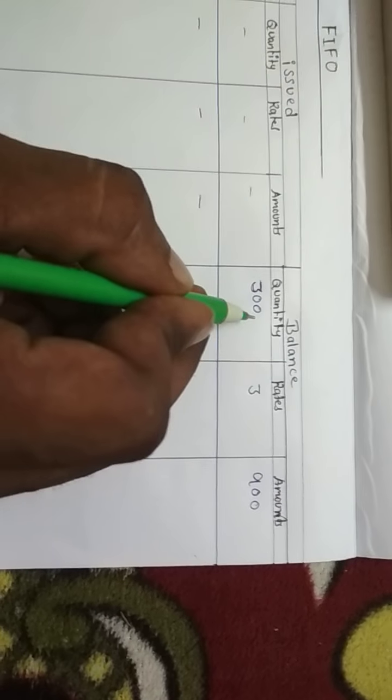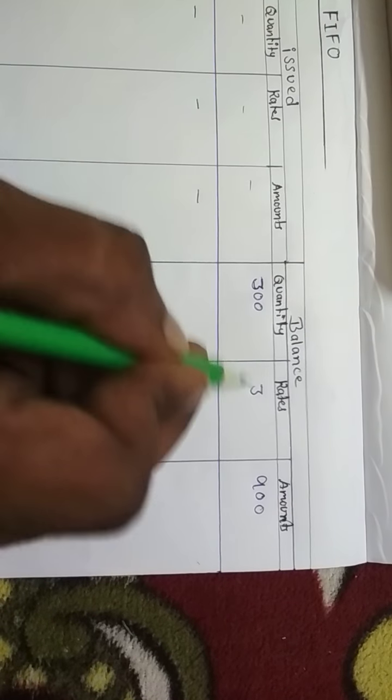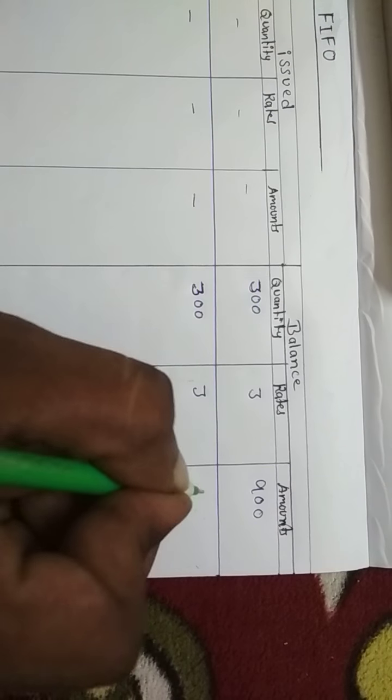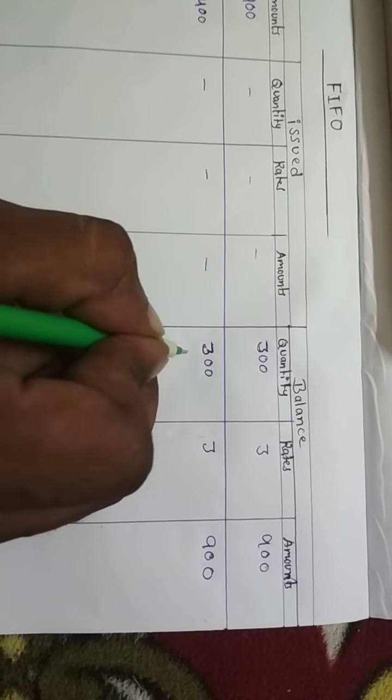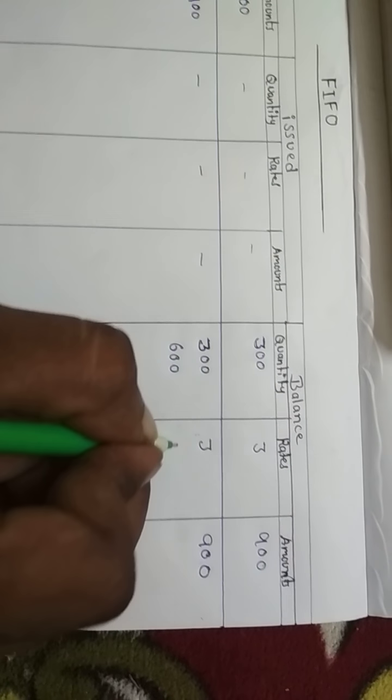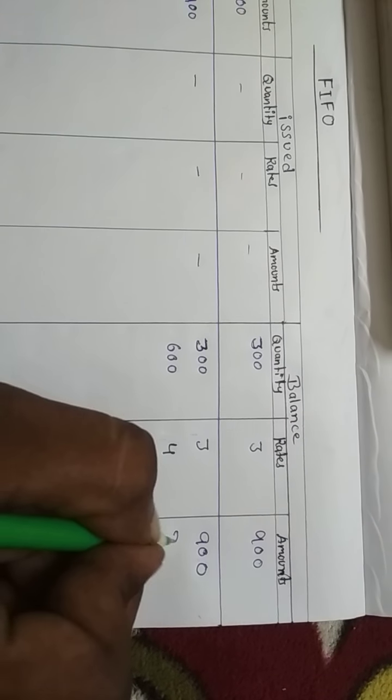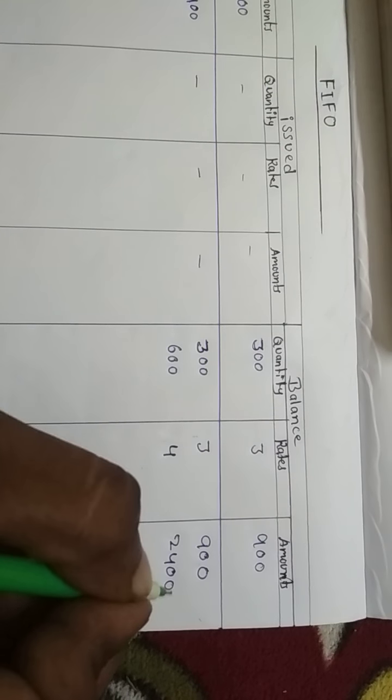In the balancing figure we already have a stock of 300, so we will write that first. Now again we have purchased 600, so 600 will be written here. We have to balance this. So the transaction of 4th January is already balanced. We have to close this transaction.